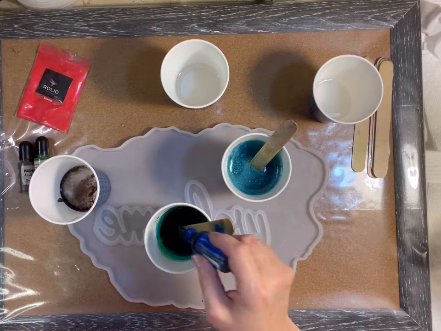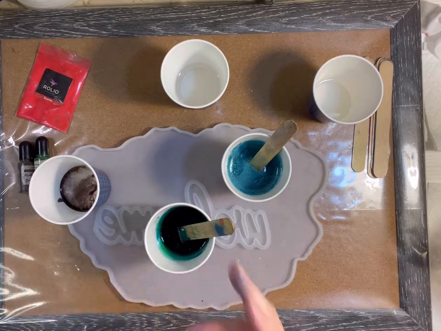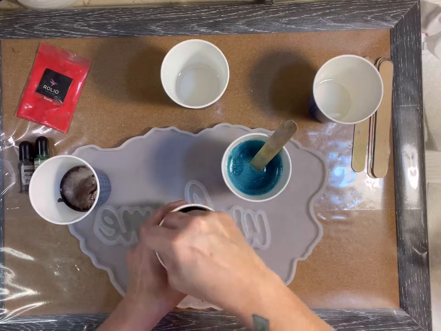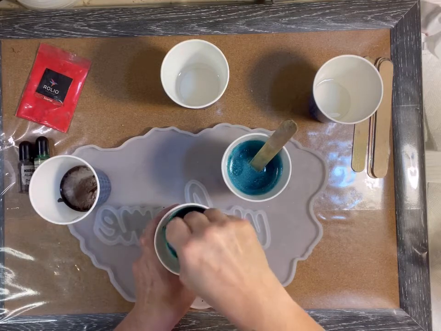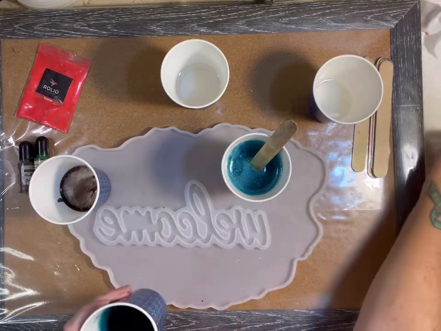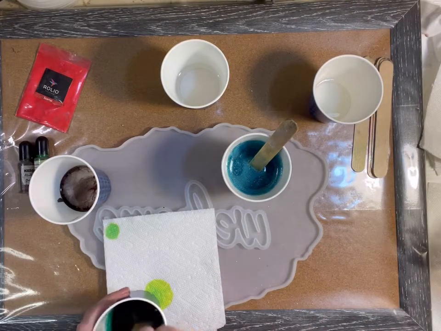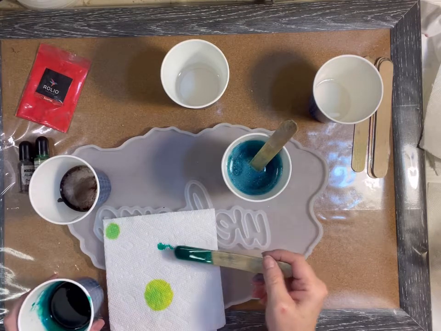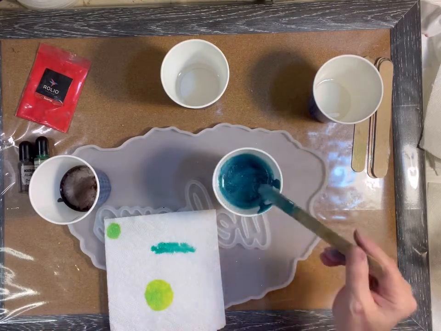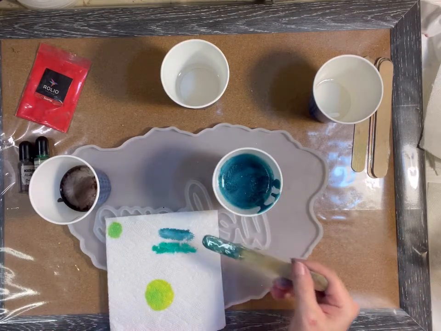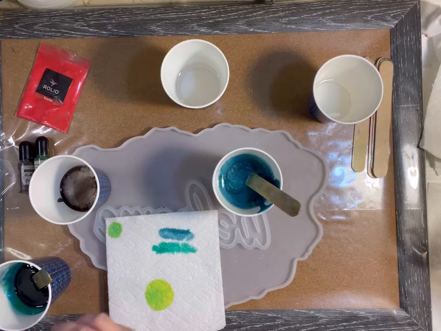I'm still going to put more blue in here, but I can't add more than 10% of my ratio compared to resin, because then it won't cure properly. Let me get a paper towel. And this is going to be the best way to tell what color you got. Okay, how about a drop of white?